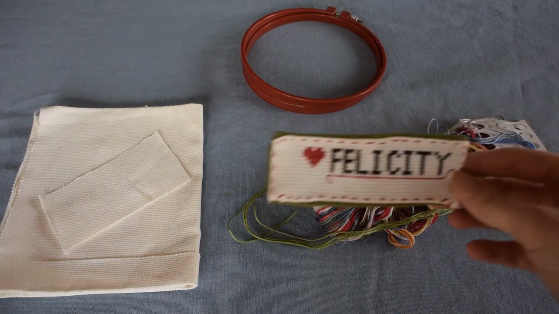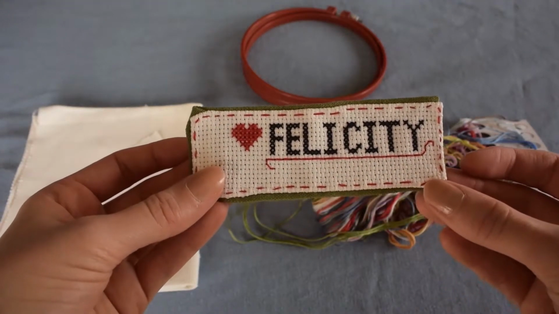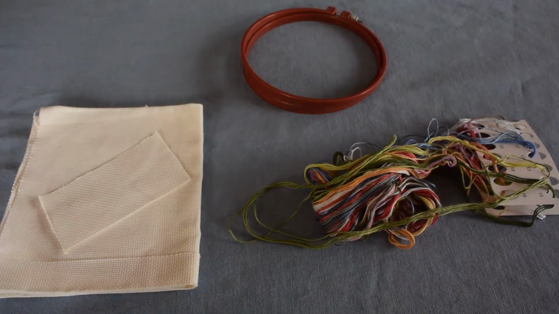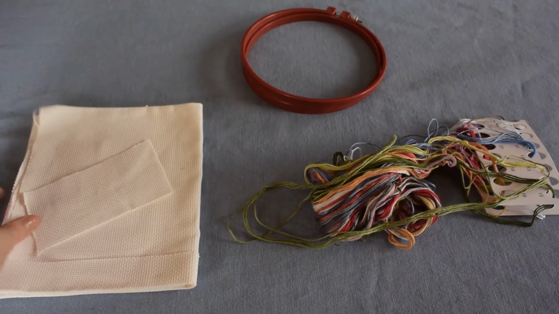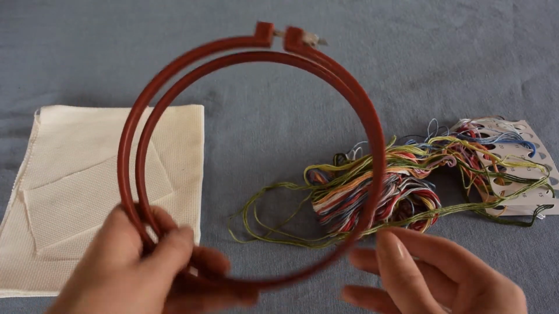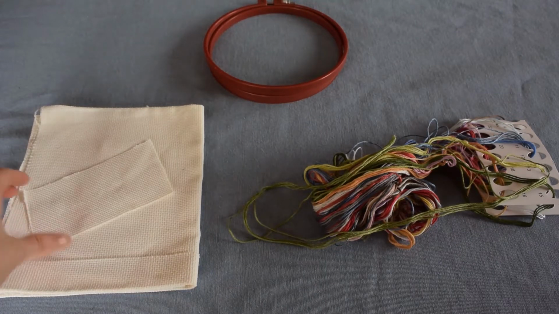For our sampler, we're just going to do our name, and I'm going to teach you how to do a couple of different stitches. So to get started, you're going to need cloth, thread, and optionally an embroidery hoop. Now you can use whatever you want as far as fabric or threads. You can even experiment with different ones to see what they look like together.